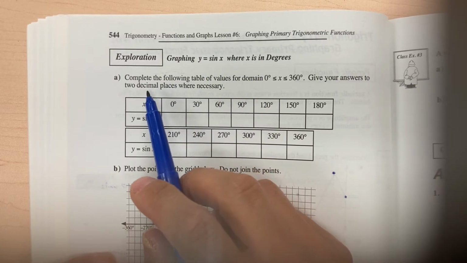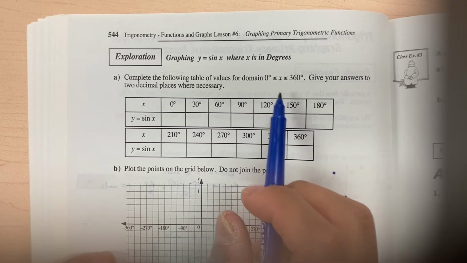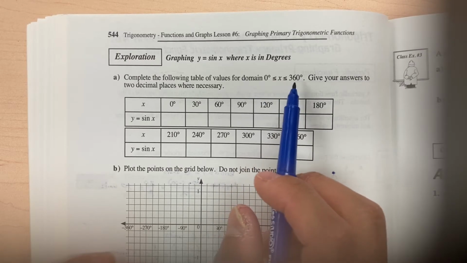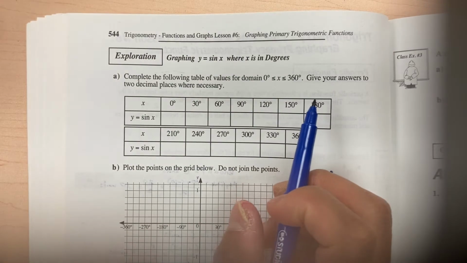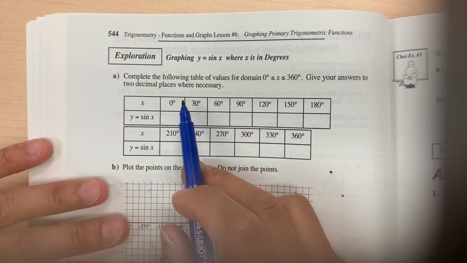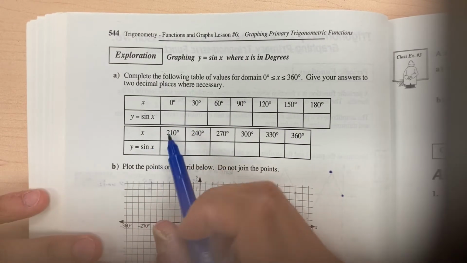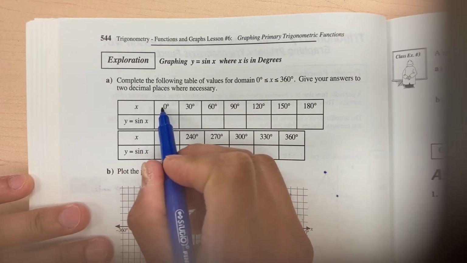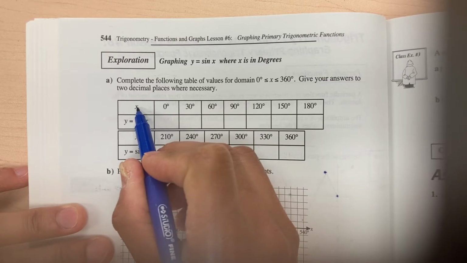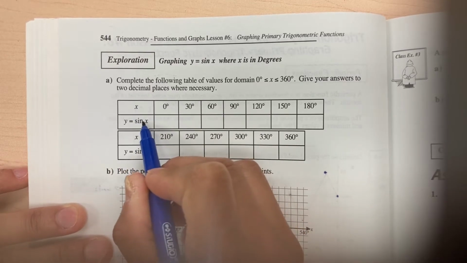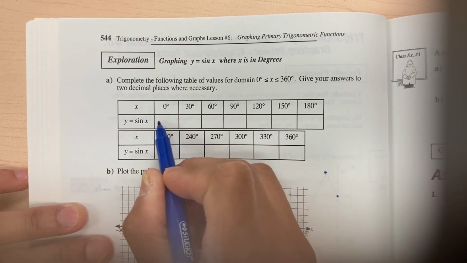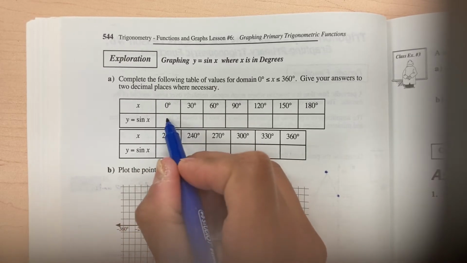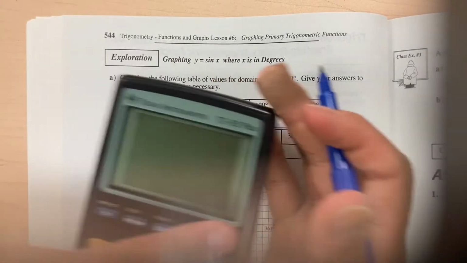Before we do that, we're going to complete this table of values for x equals 0 to 360 degrees, and we want to give our answers to 2 decimal places where necessary. For each of these angle measurements, this is my x value, and when I plug them into the function sine x, that's going to output my y value. So if I plug 0 into sine x, this is going to be equal to 0 for the ratio.